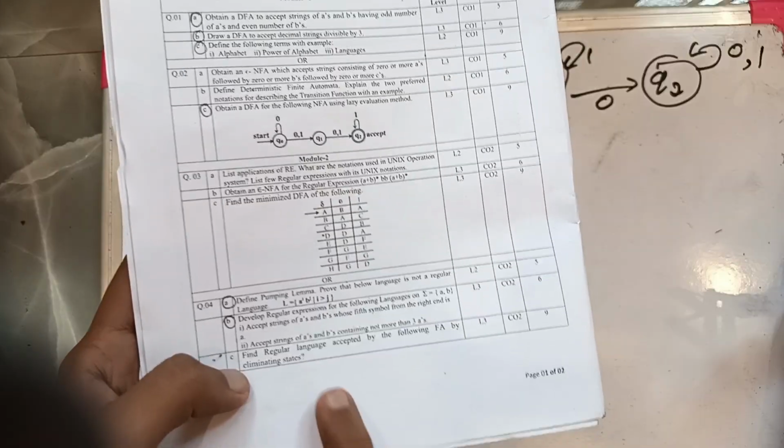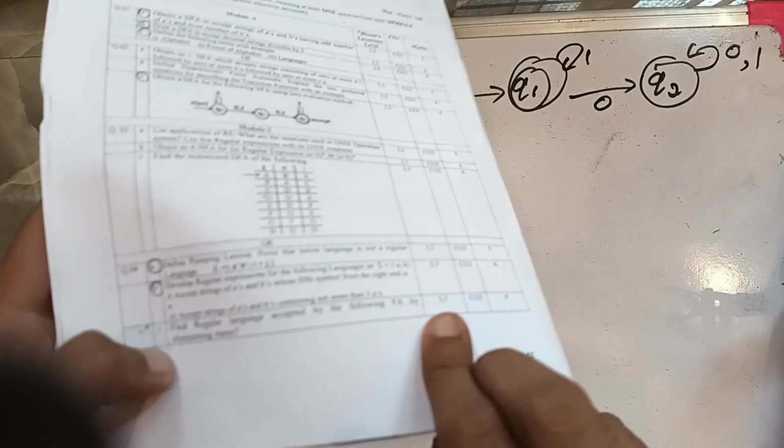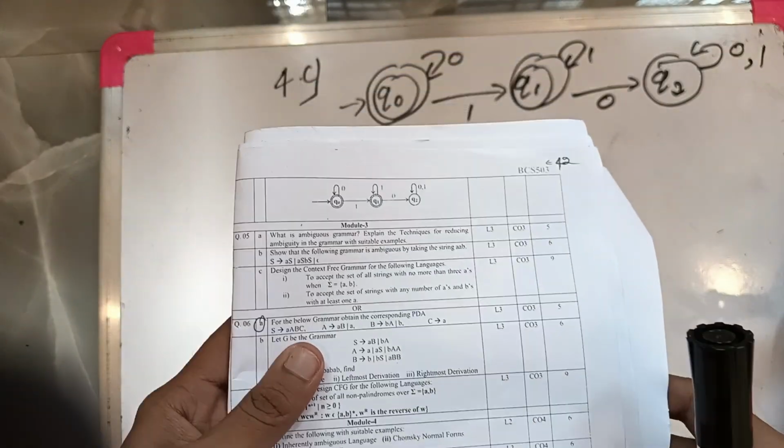Next question is 4C. Find the regular language accepted by the following automaton by the state elimination method. This is the given question. While applying the state elimination method, what do we need to do in the first step?